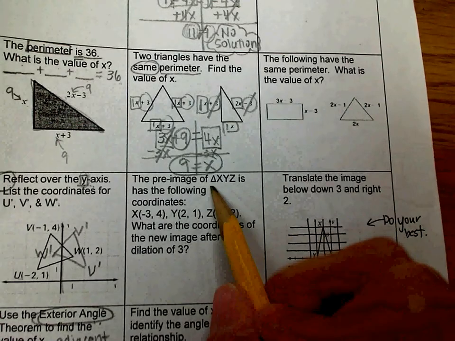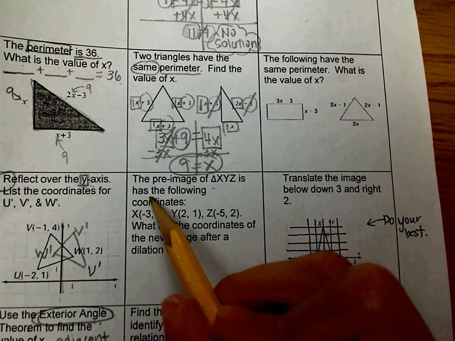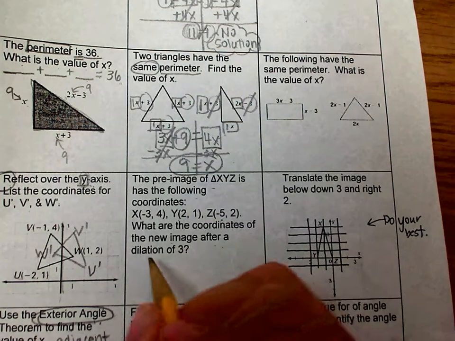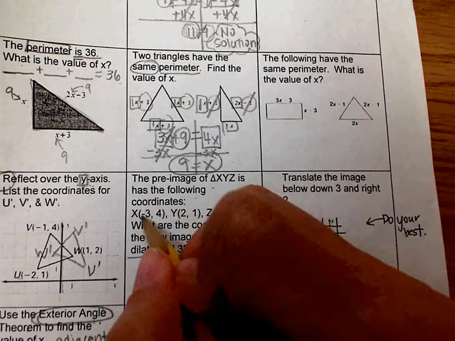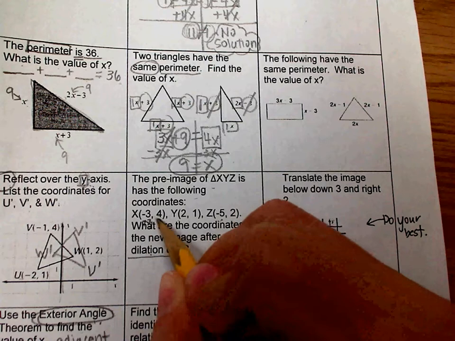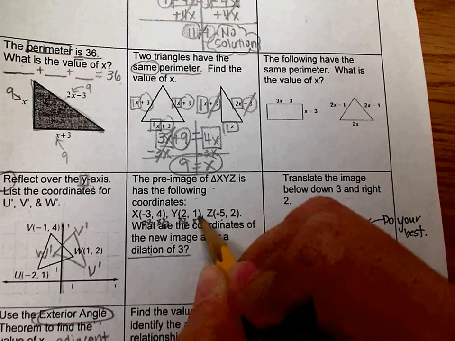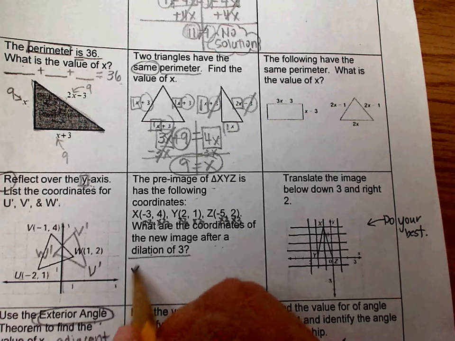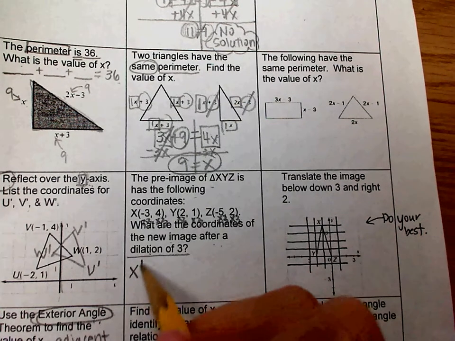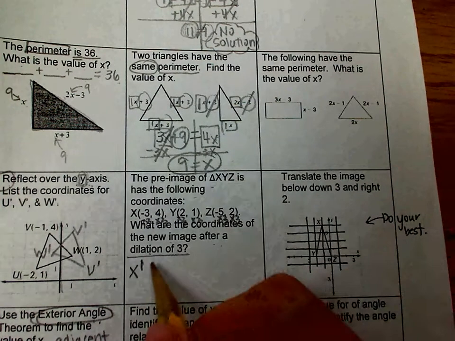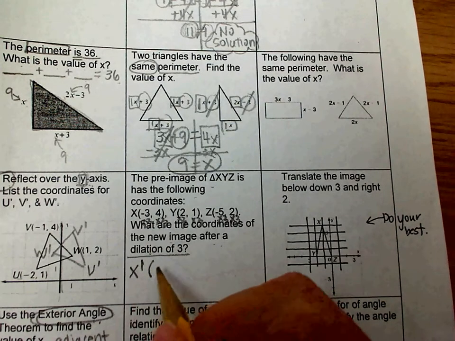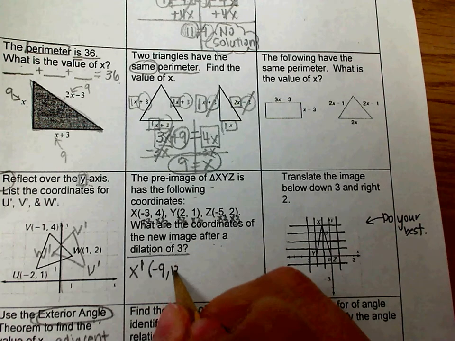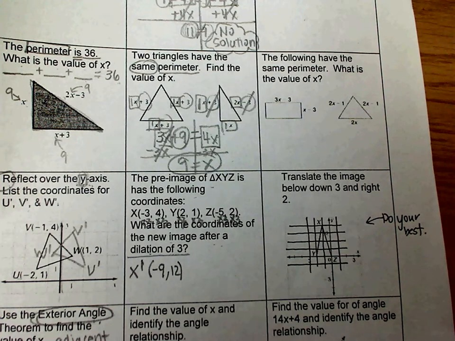The preimage of triangle XYZ has the following coordinates. What are the coordinates of the new image after a dilation of 3? Oh, this is so simple. Remember, when you dilate, you multiply by 3 each coordinate. So X prime, remember to add that little apostrophe, becomes negative 3 times 3, negative 9. Use your calculators if you need to. 4 times 3, 12. Pause the video and do this on your own if you can.